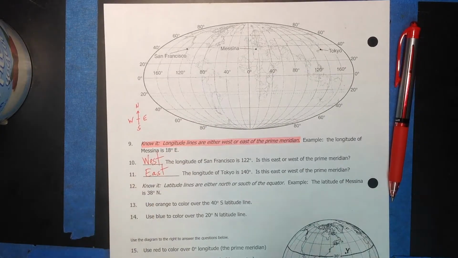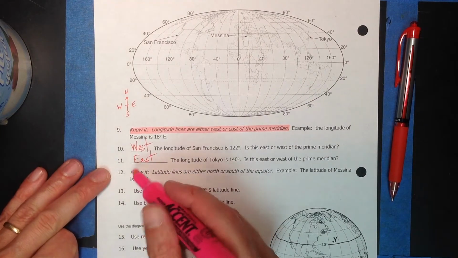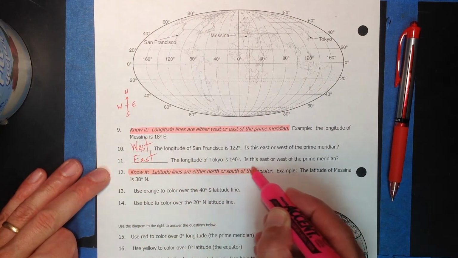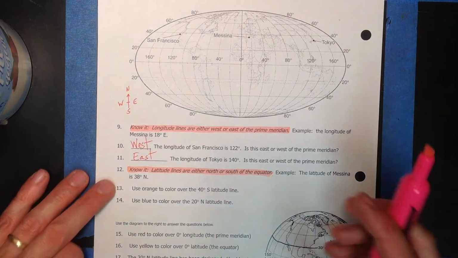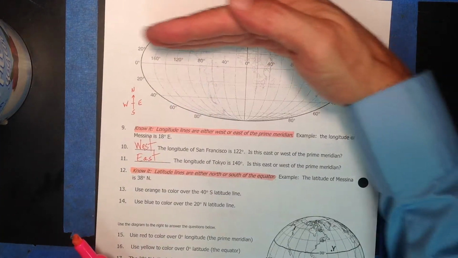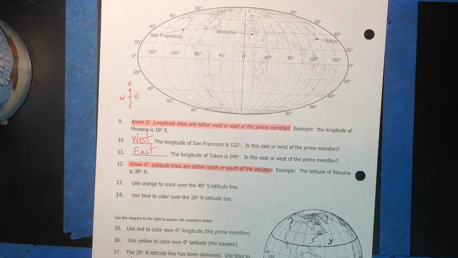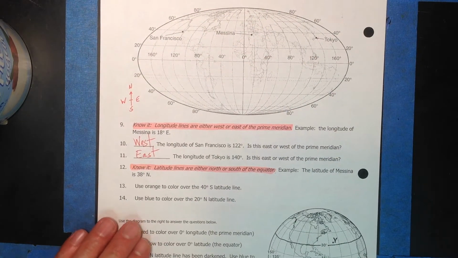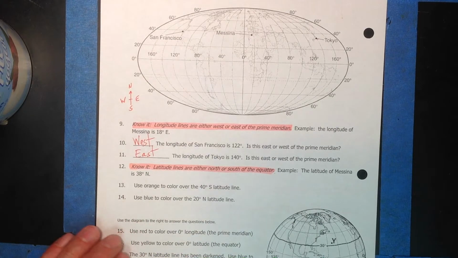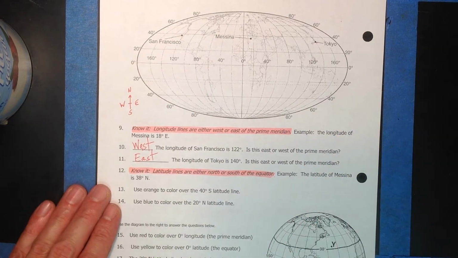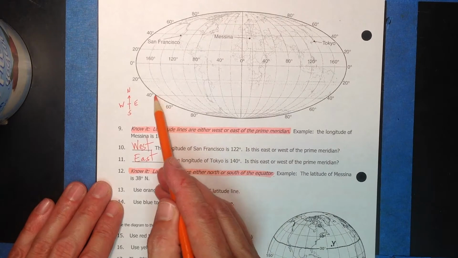And know it. Latitude lines are either north or south of the equator. Latitude is always going to be north or south. For example, the latitude of Messina is 38 degrees north. The latitude line is this way for Messina, and it's 38 degrees north because it's compared to 0. Use orange to color over the 40 degrees south latitude line. Orange. 40 degrees south is this one right here.